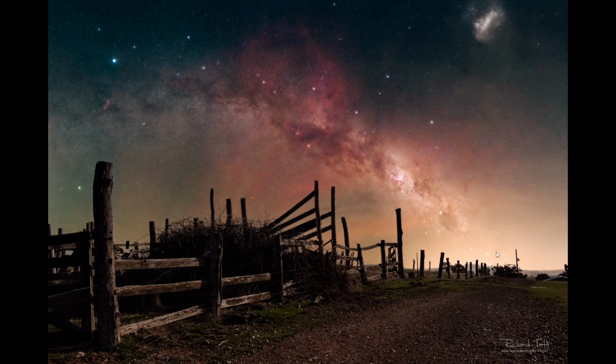All of the light is coming from this glow in the sky down here to the south of the subject, and you can see the highlights on all these posts. So what I've done is some careful editing just to make sure that I can see enough of the wood here, the fence and the track, to make the image interesting.